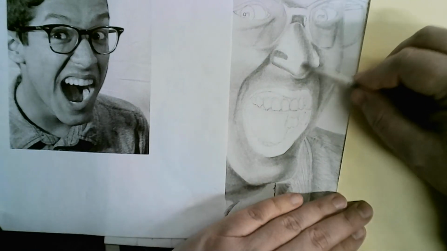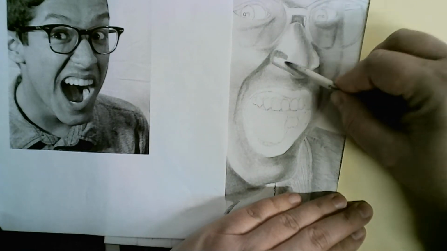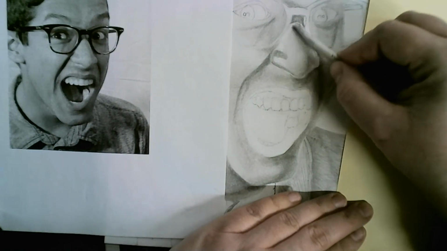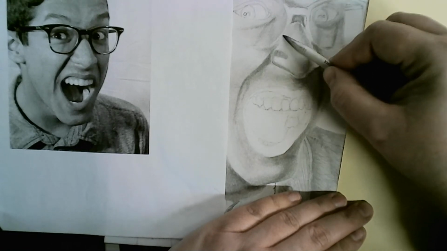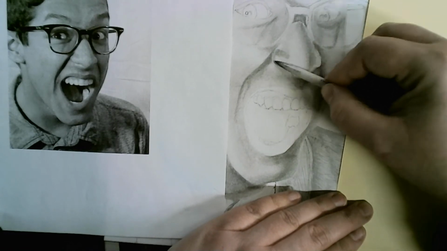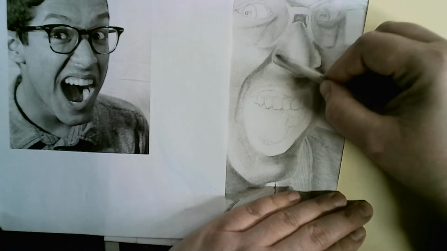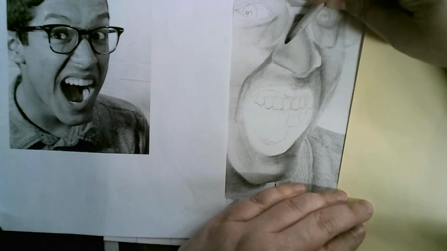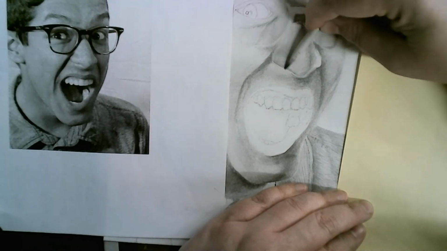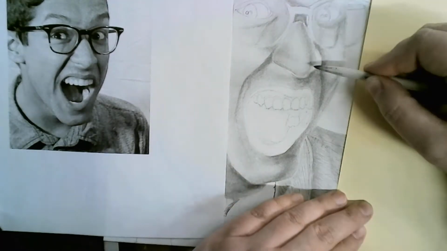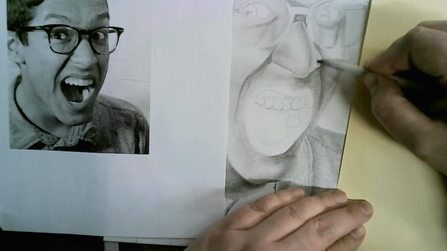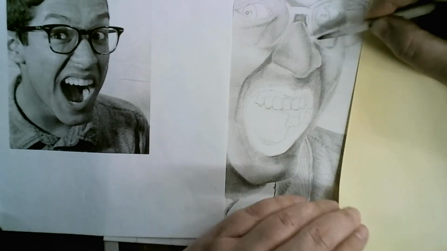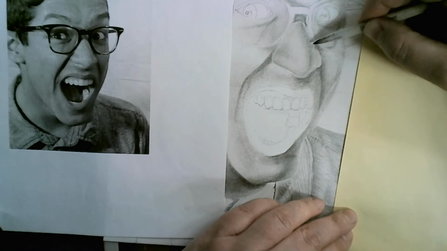I'm going to super gently blend over. If you have more values, you might have to take a second look. I'm trying not to press very hard because now we're going to go back and erase and pull some of the value back out, and refine the edges like over here. I need some refining.